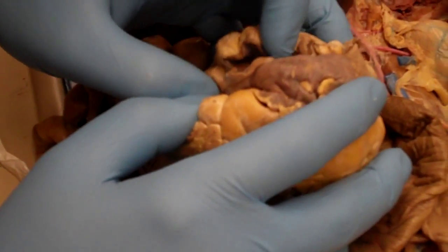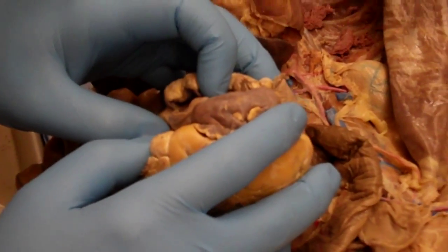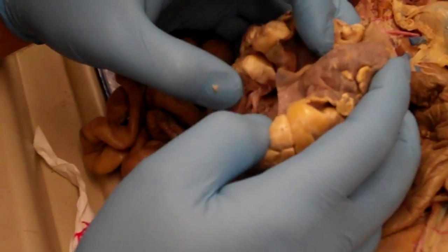I'll pull out the sign-up sheet. I think if it's right there, sign in, but I may have... Okay, I didn't know if I put it away yet.